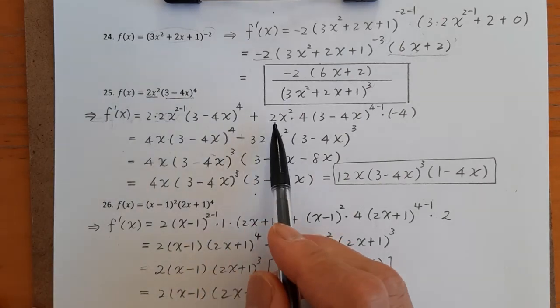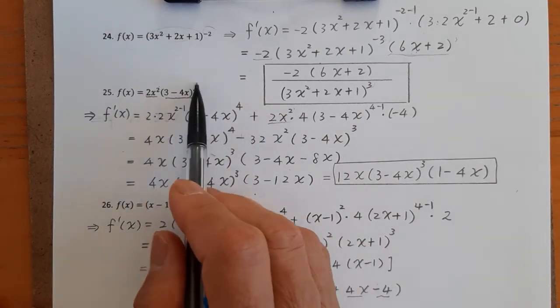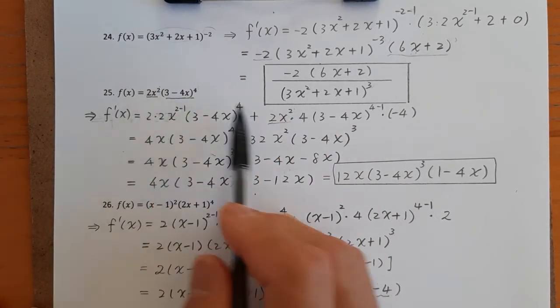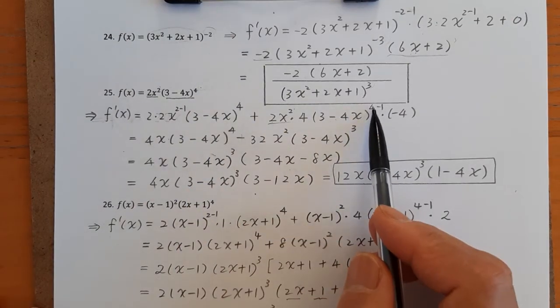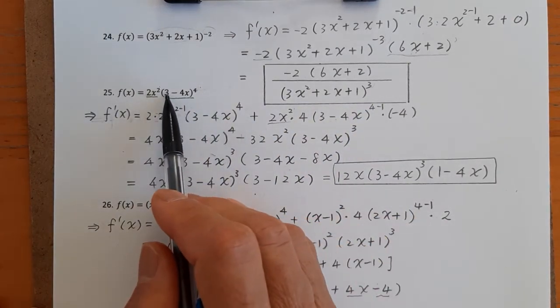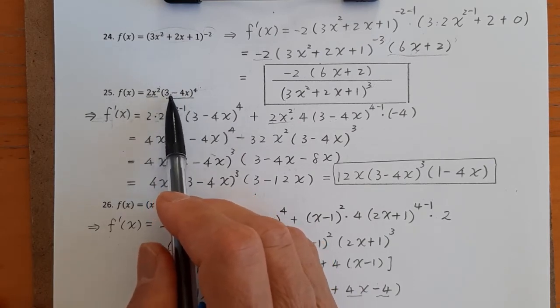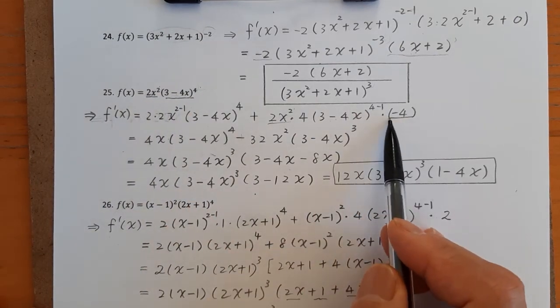Add. The first function, do not take the derivative, 2x squared. Second function, take the derivative. 4 goes in front, and the base is still 3 minus 4x to the power 4 minus 1, which is 3. Then the base, by the chain rule, 3 minus 4x, the derivative is negative 4, so times by negative 4.